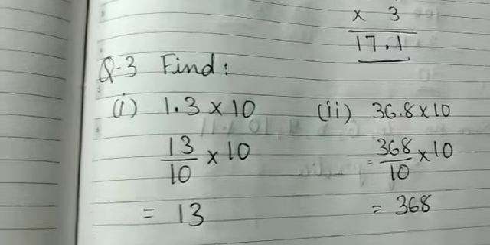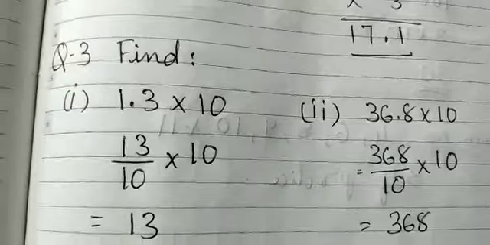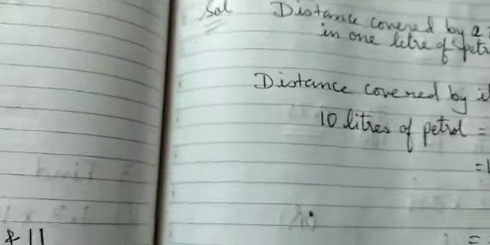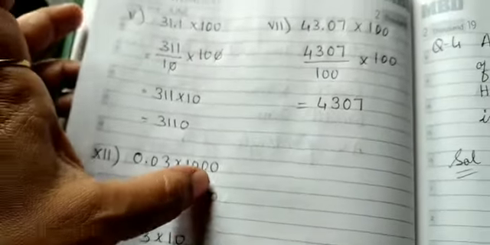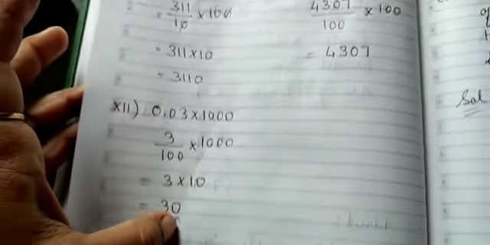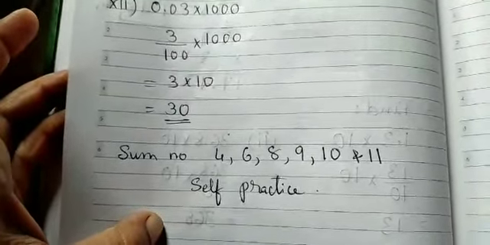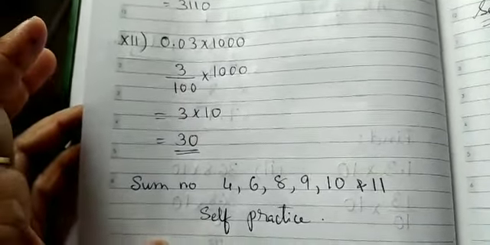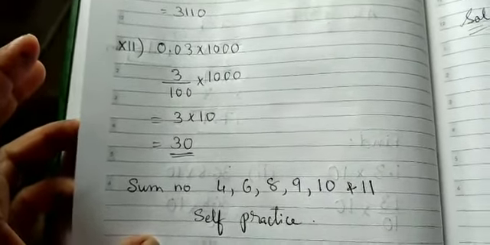Okay, now we come to multiplying a decimal number with 10. Then we will have a question where you are going to multiply with 100 and then with 1000. In this question I have just solved a few for you and the rest I have kept for self practice. So children, please don't complain. It's not a request actually.